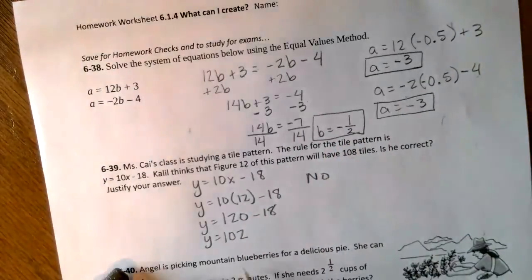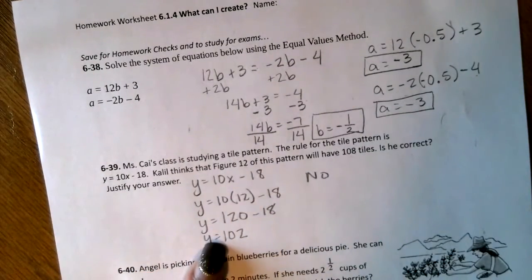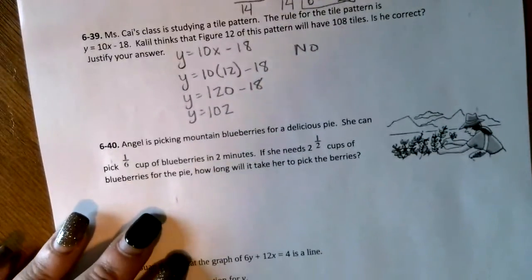And for justifying our answer, this is what we could show for justifying it. Figure 12 should have 102 tiles in it. Okay. All right, next one, number 640.